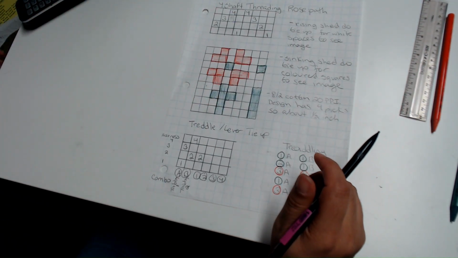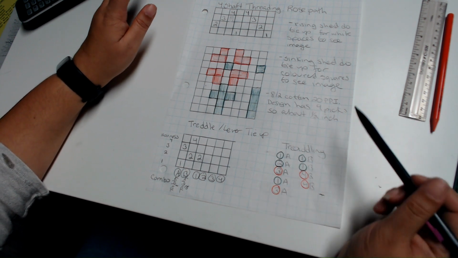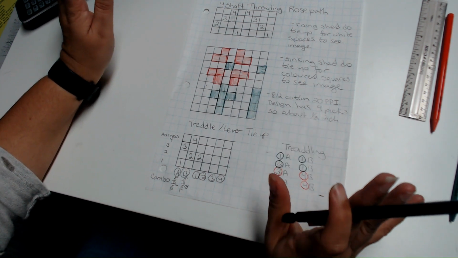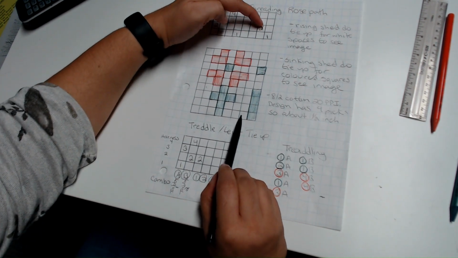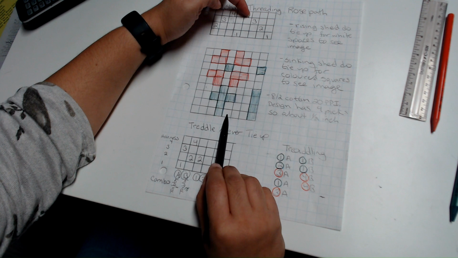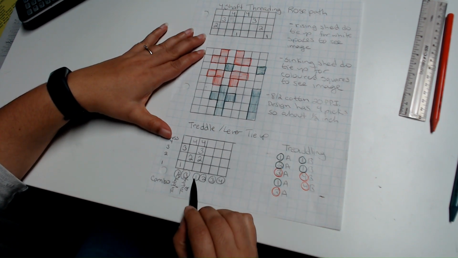So I was just checking here because, of course, originally when I did the practice for the sinking shed, I was like, what's going on here? So I want the white spaces. So I'm going to have 2, 3, 4, okay? For the first one, I'm going to put 2, 3, 4. That's my first combination right there.